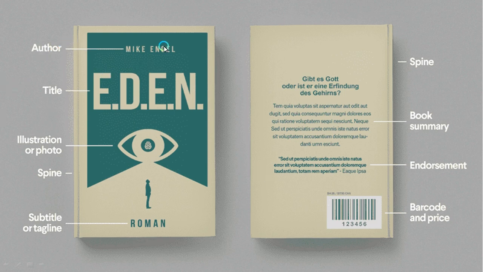Yes, the author's name is always written somewhere above or below, depending on the design style or skill. That is where you just have to use your creativity, but it must be clearly distinguished, whenever you're designing a book cover.